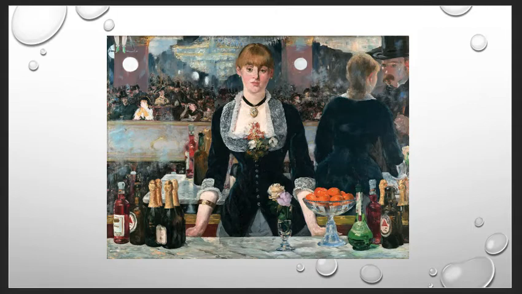And I'm gonna choose this one as one of your group work options. We'll talk about that in a second. Actually, I'll kind of go over the details when we dial in on Wednesday. But this is A Bar at the Folies Bergère. And this is Edouard Manet. So there's Manet and Monet.